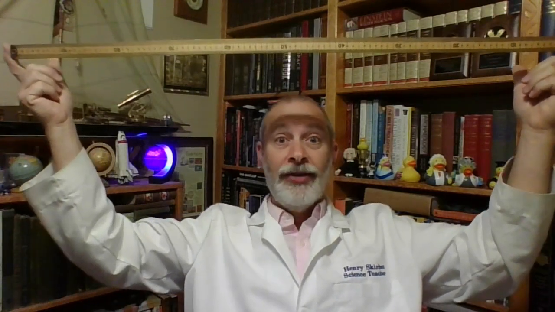Let me just give you a frame of reference first. You may be familiar with the length of a meter. This is a 1 meter stick. And in the metric system, which is what scientists use, we use the measurement of the meter as the basic unit of length.